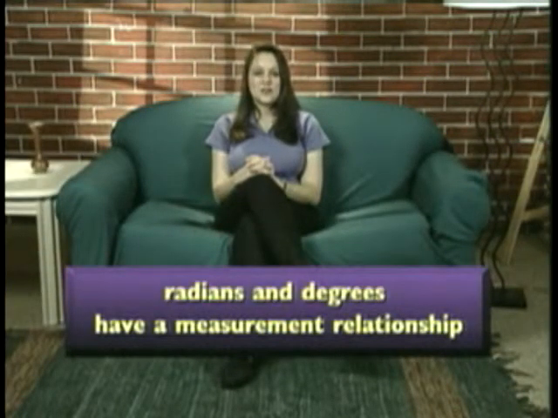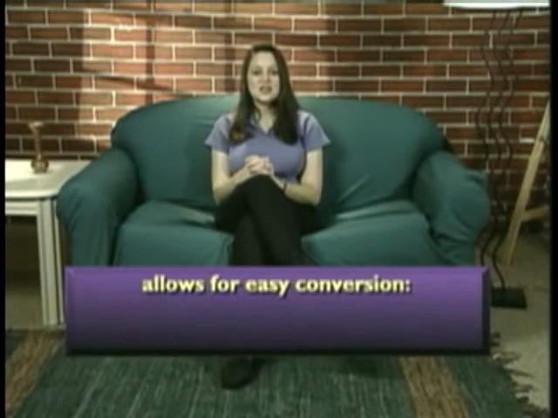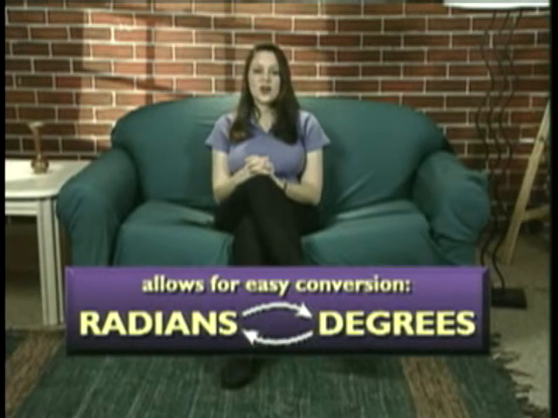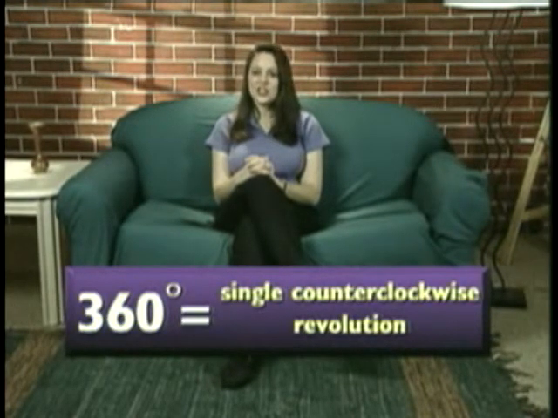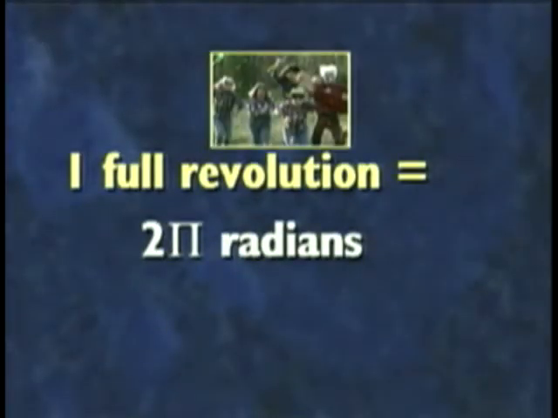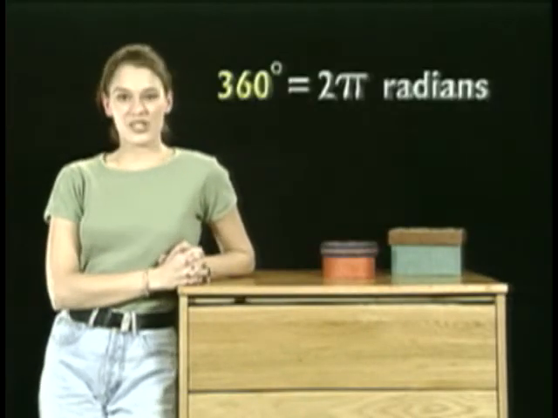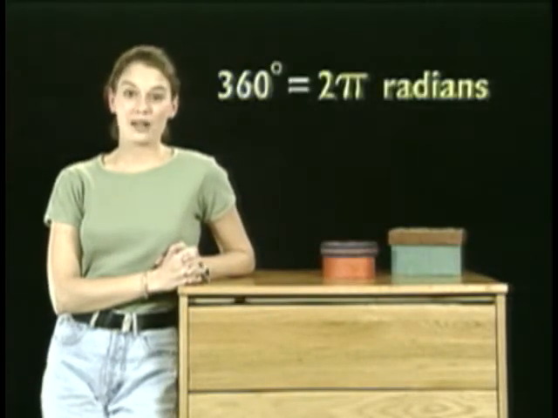And fortunately for us, radians and degrees have a measurement relationship that allows us to convert from radians into degrees and vice versa easily. We've already shown you that there are 360 degrees in a single counterclockwise revolution. Now we've got a new one for you. One full revolution is also equal to 2 pi radians. So now we know that 360 degrees is equal to 2 pi radians.